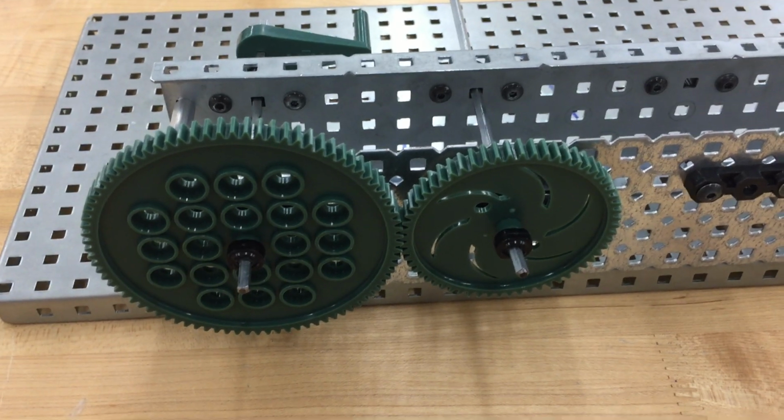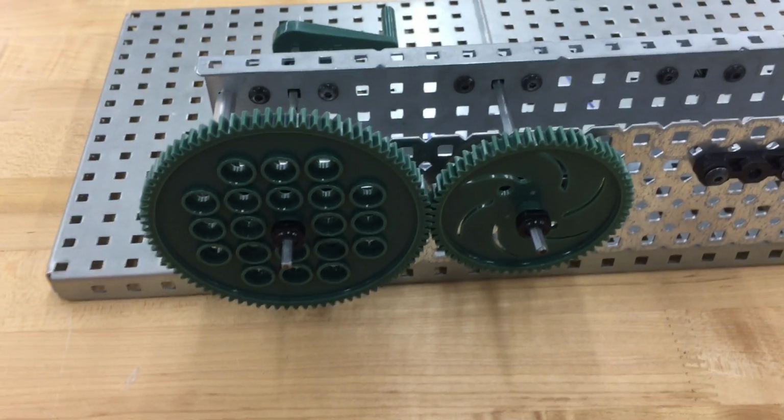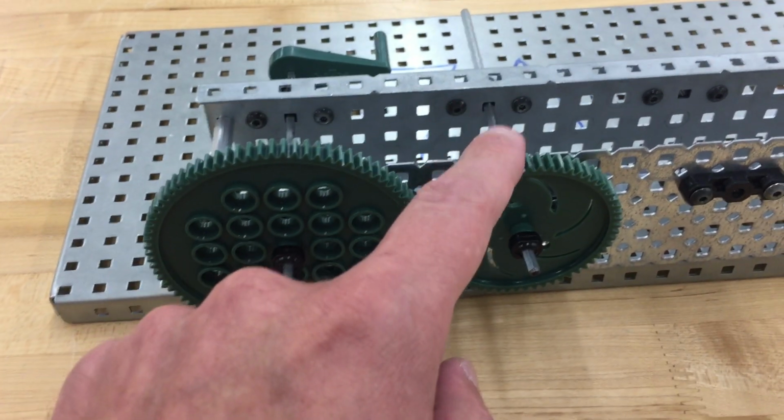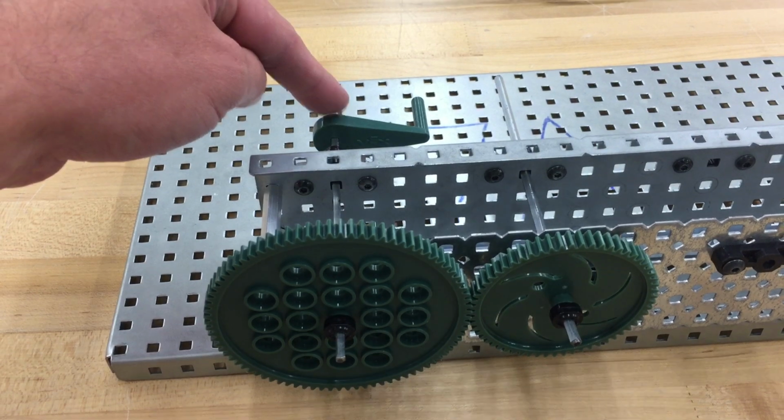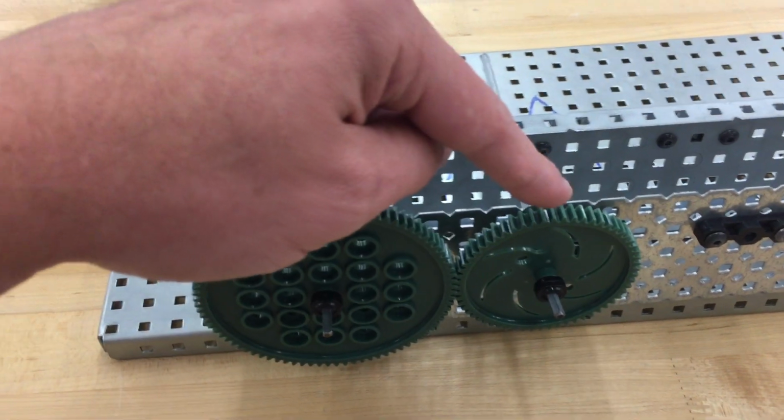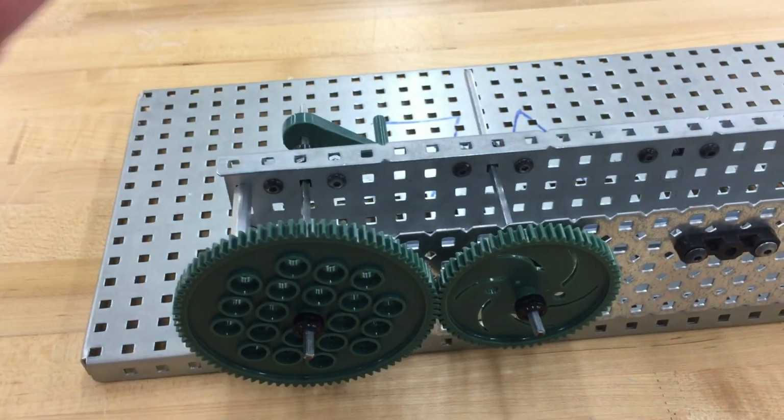In this example, we have simple gear train B, where we have a large gear going to a small gear. This gear would be our drive gear, our input gear, because we have a crank attached to it. This would be our output, or driven gear.